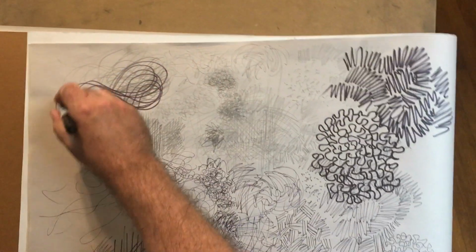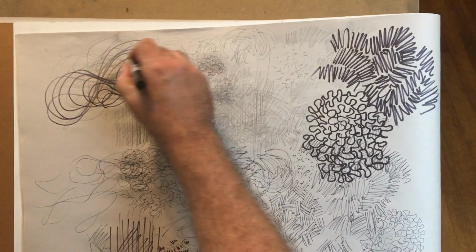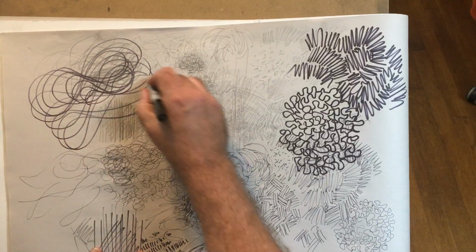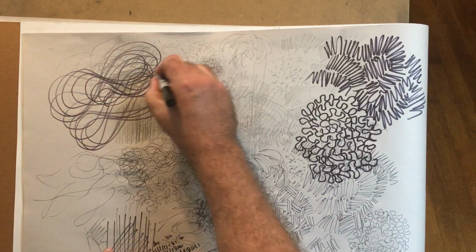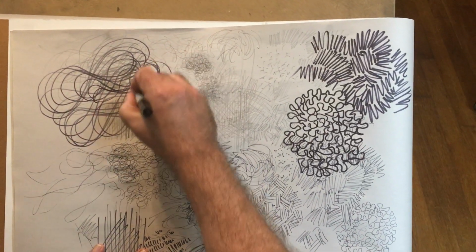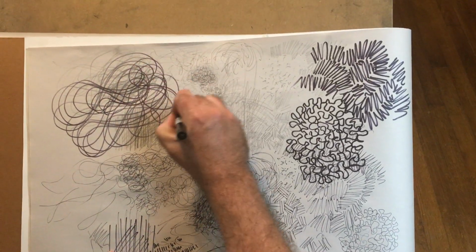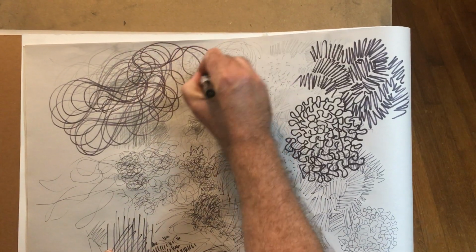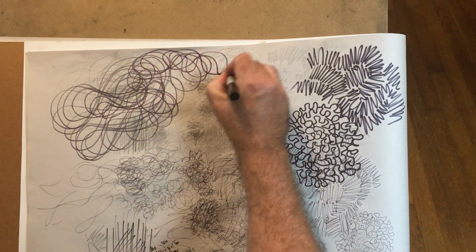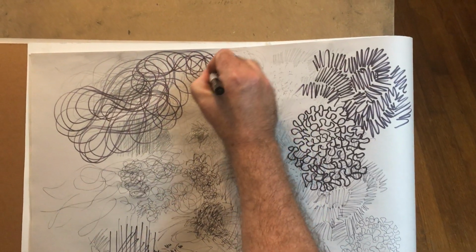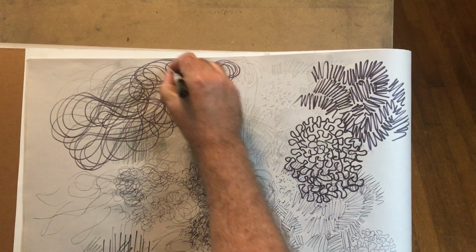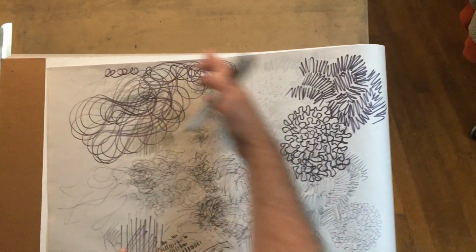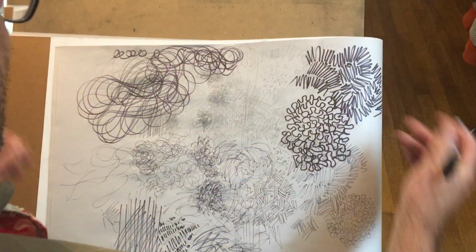How big does it need to be? How much does it need to vary in line weight from place to place? How much does it need to overlap? How much does it need to expand over into new areas? Does it need to turn? Does it need to compress in places? And just see how far you can take that one idea and keep going.